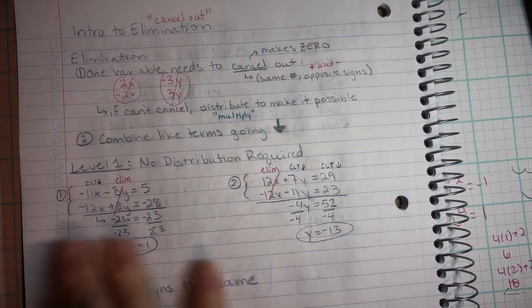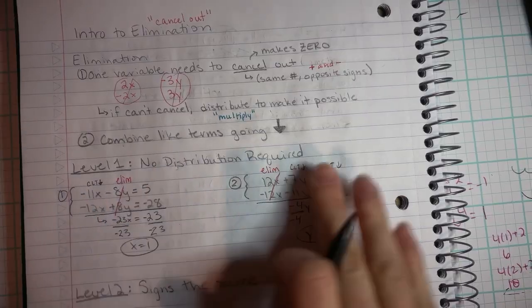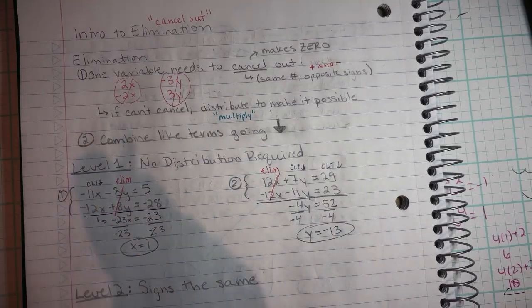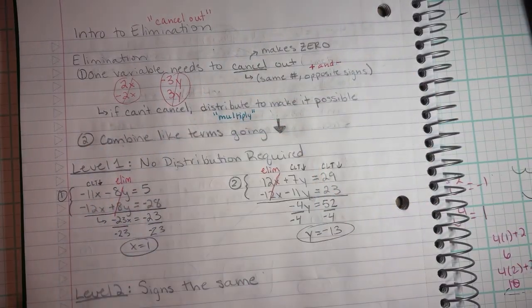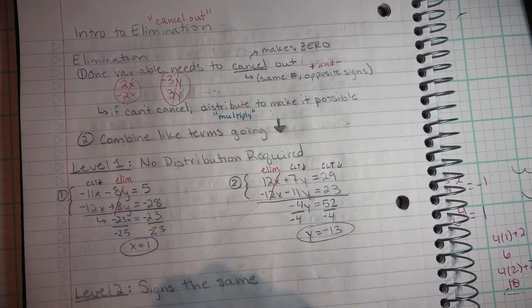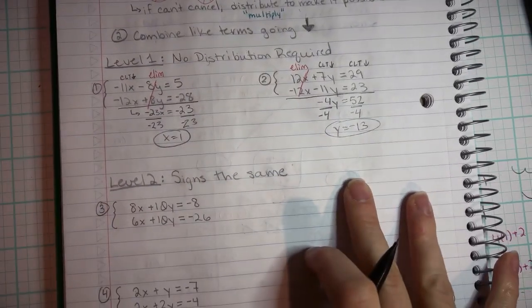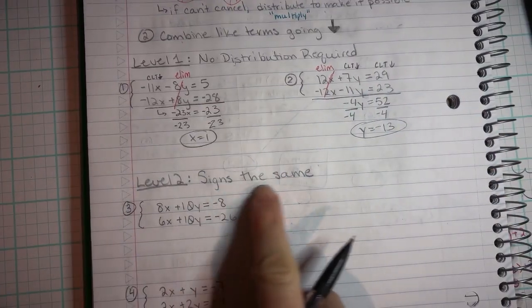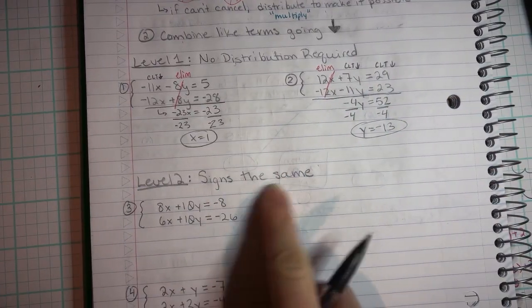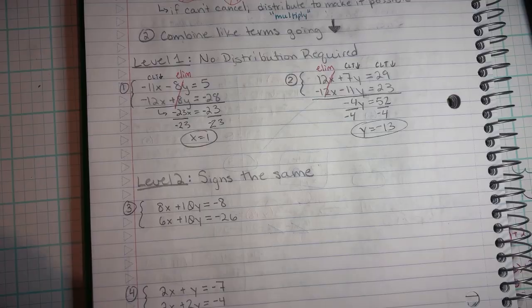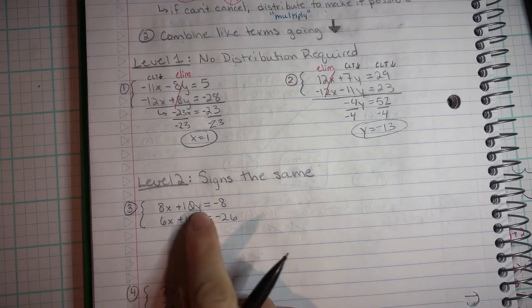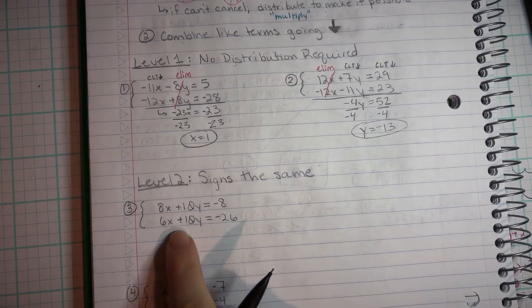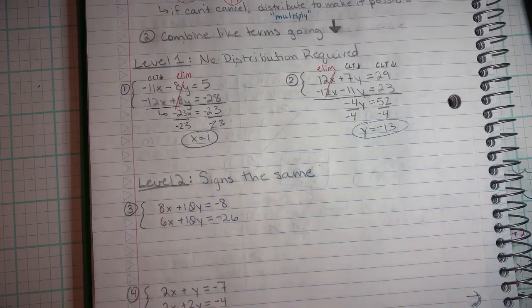All right. So this one's the easy one because right away you can see that they're same number, opposite signs, totally can cancel, ready to go. This next one though is the one that trips up a lot of young people. All right. So they have the same sign, or the signs are the same, whatever you want to say. All right. We have 8x plus 10y equals negative 8, and then we have 6x plus 10y equals negative 26.